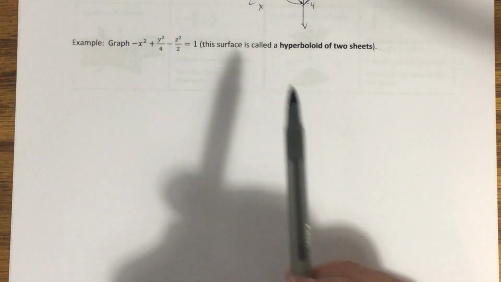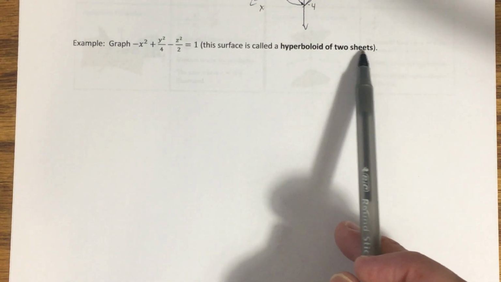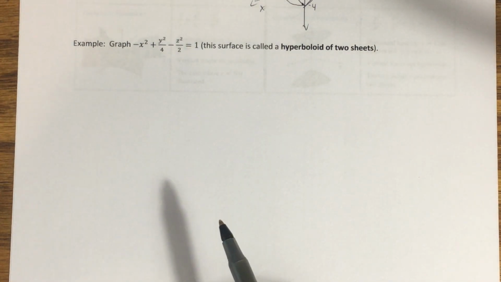All right, so the next quadric surface we're going to graph is something that we'll see is called a hyperboloid of two sheets. The term hyperboloid indicates that the cross sections or the traces that we're going to look at are hyperbolas. And we'll make sense of this two sheets thing once we see the surface. It'll make more sense once it's graphed. So, same idea. What we want to do is look at traces.